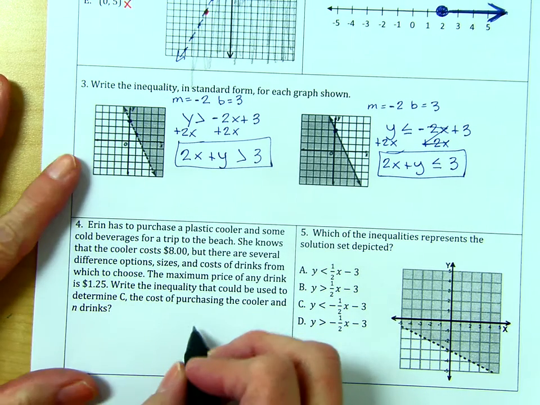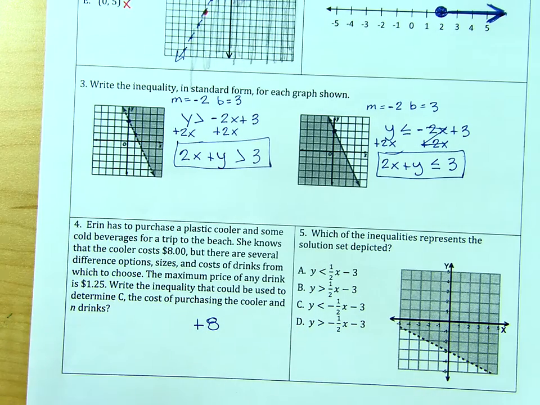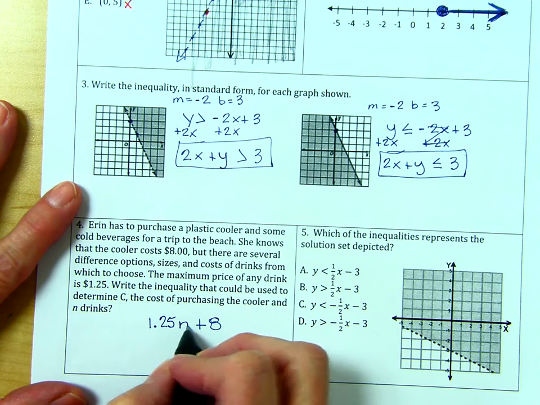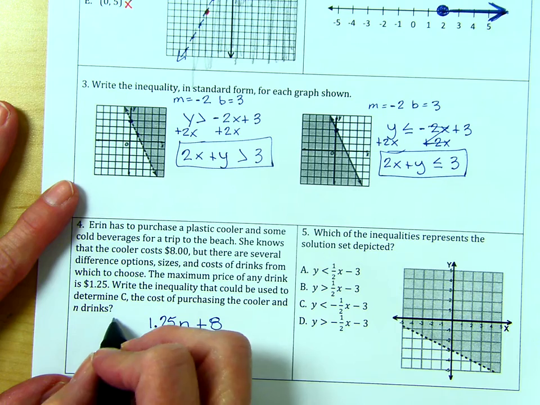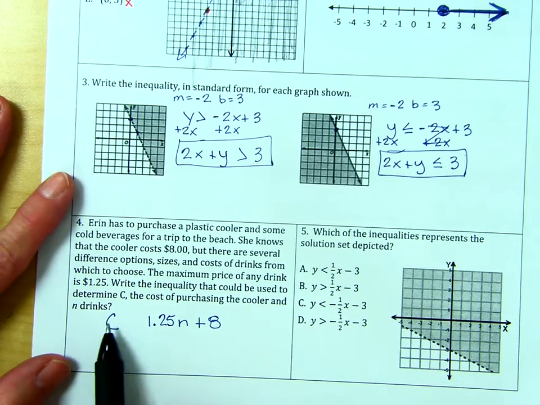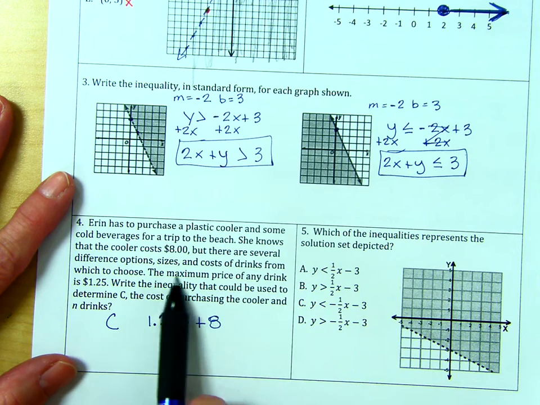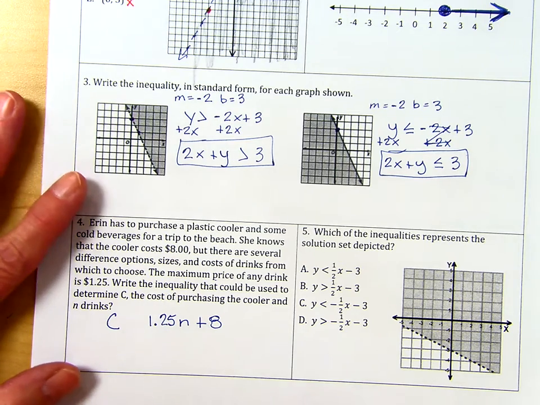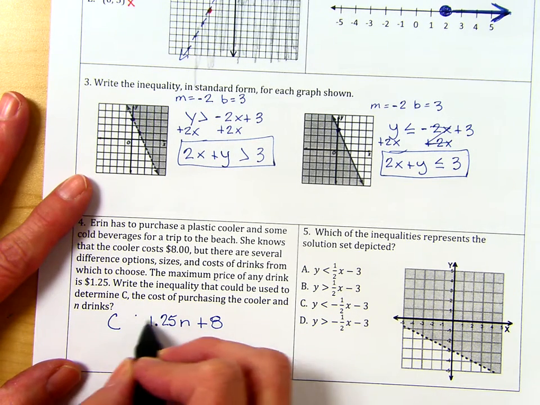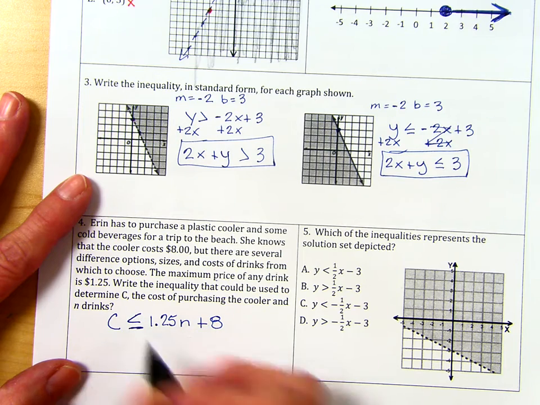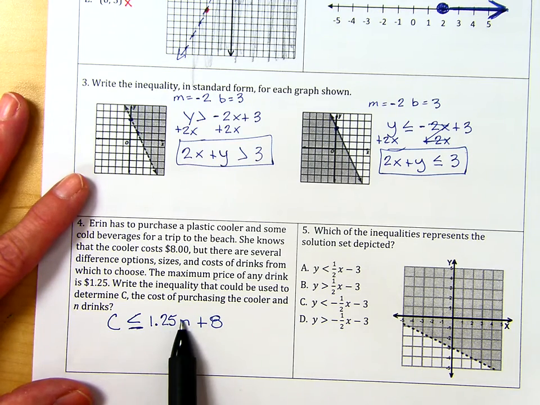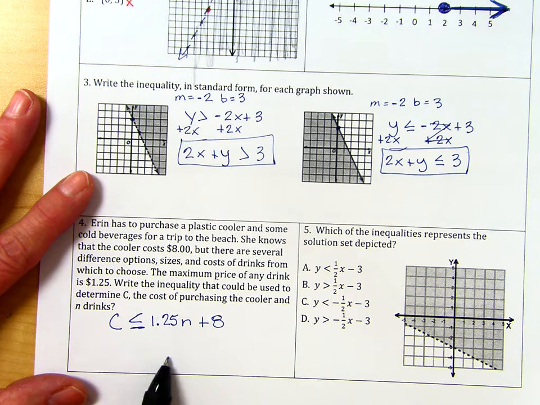So she knows that the cooler costs $8, and however many drinks I have, those are going to be at a maximum price of $1.25 per drink. And the cost is going to be C. Now, is my cost going to be more or less than this amount? If the maximum price of any drink is $1.25, that means that C is going to either be this cost, which is a maximum cost, or it's going to be less than that cost. Since the $1.25 is a maximum amount, any other price for these drinks would be less than that, so then the total cost would be less.